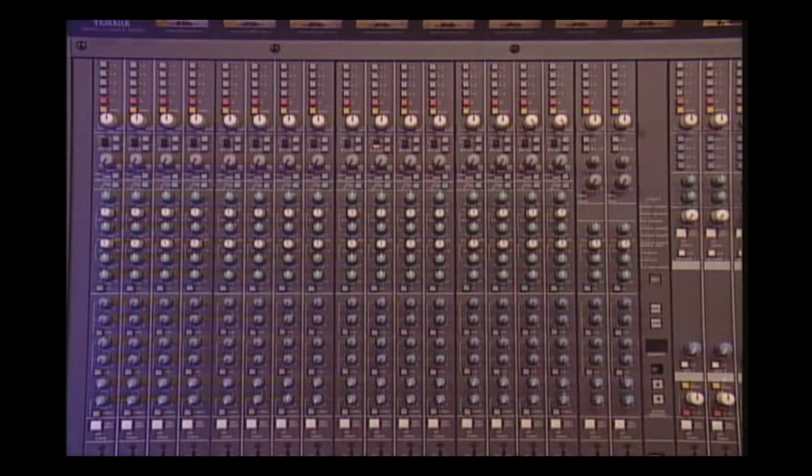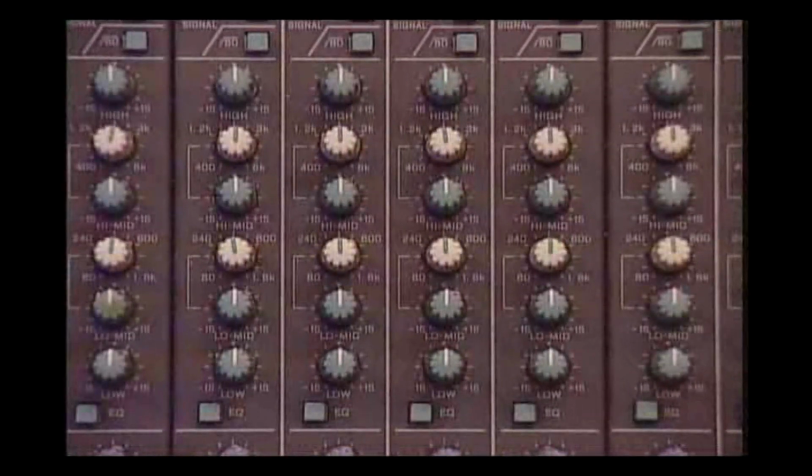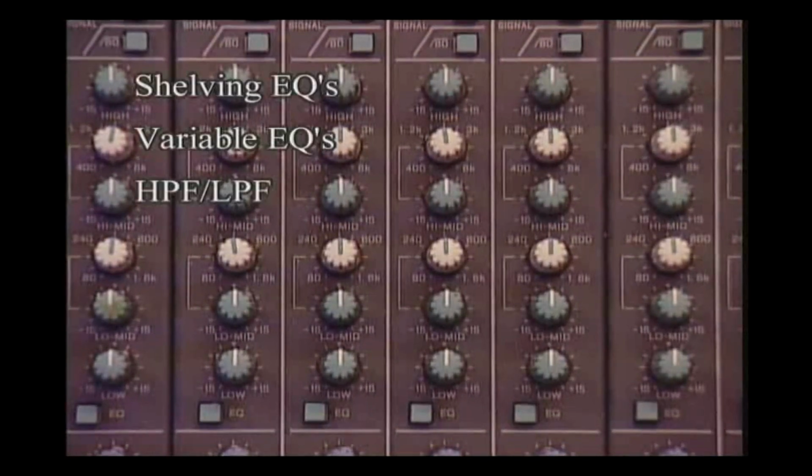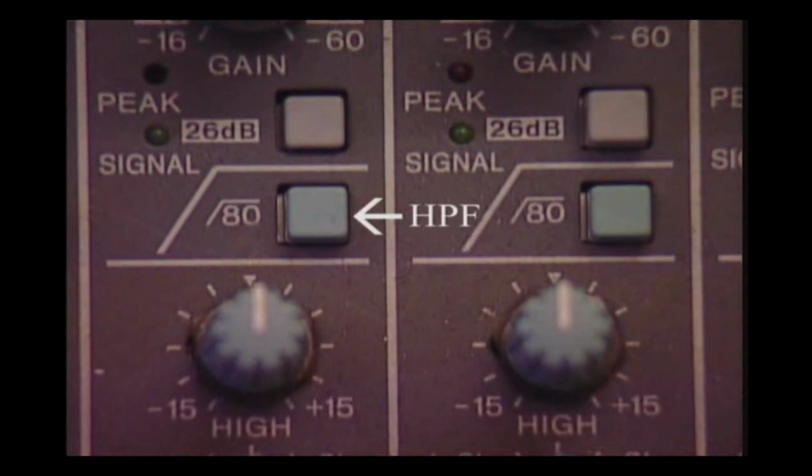Okay, let's get back to our overview of the EQ section on our mixer. It's not uncommon to have several types of EQ in the EQ section of the mixer, including shelving, semi-parametric, and high and low-pass filters. This allows the engineer the most flexibility for shaping and controlling the sound. Here's a high-pass filter. You'd use this filter for vocals or other instruments that don't require strong low end.